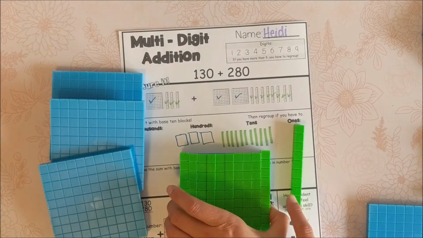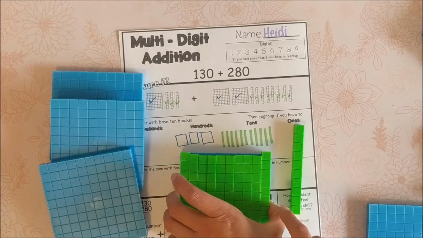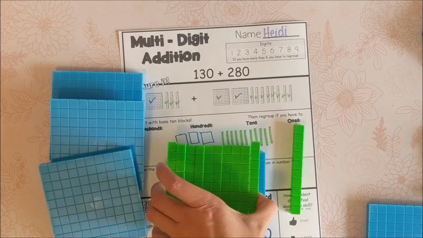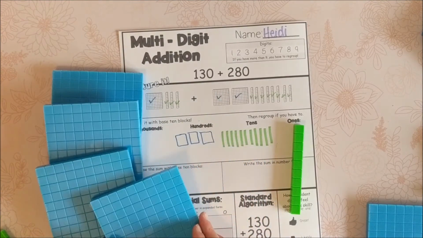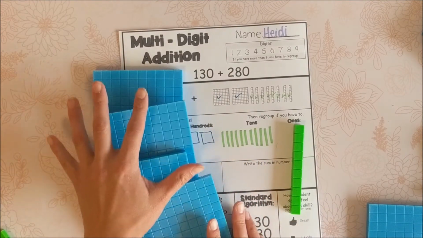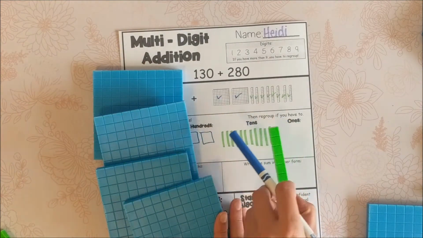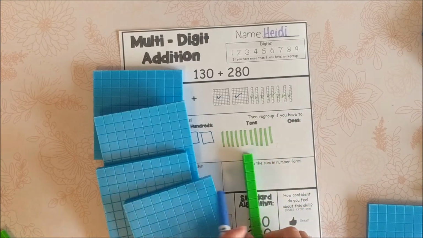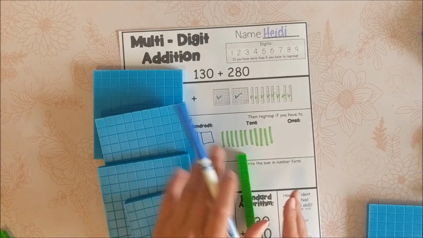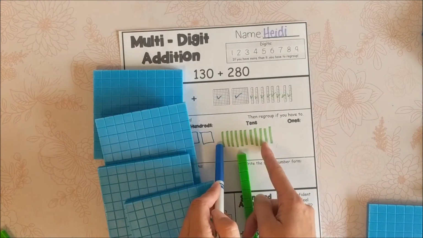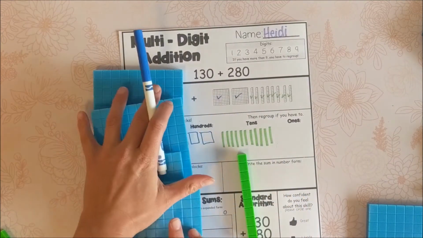So I need to take 10 of these and turn it into 100. So let's just swap that. Whoop! And there we go. Now we have 400s. Don't forget about this guy that got left behind. There's only 1, so he stays in the tens column. You only switch it over when there's enough to form a full 100.